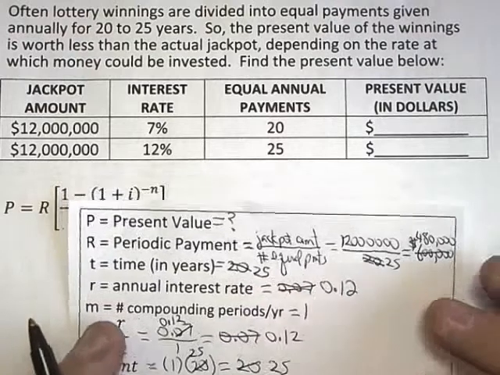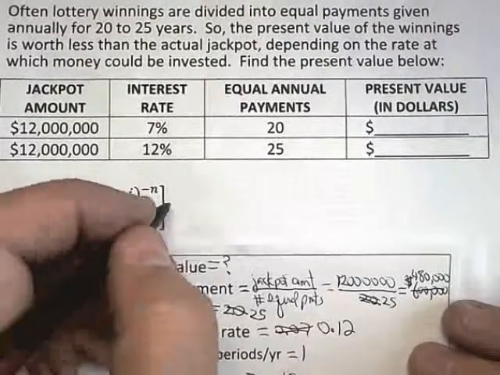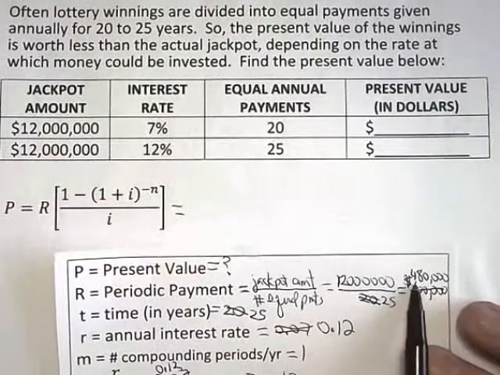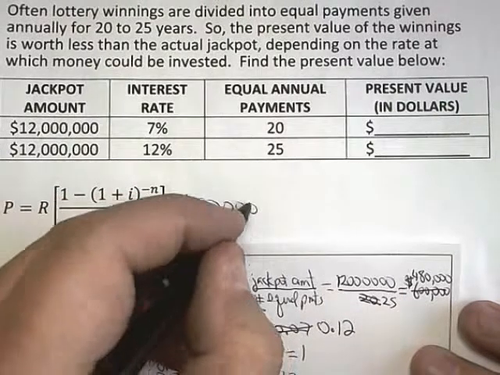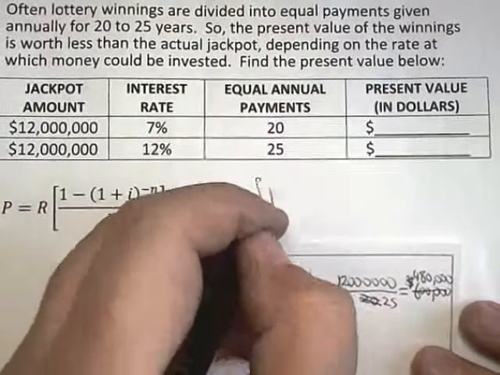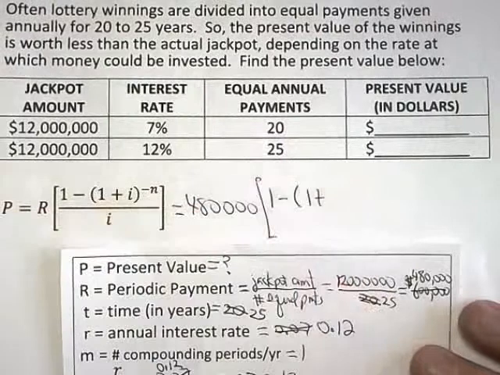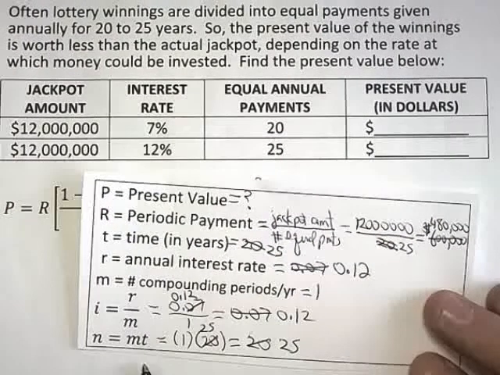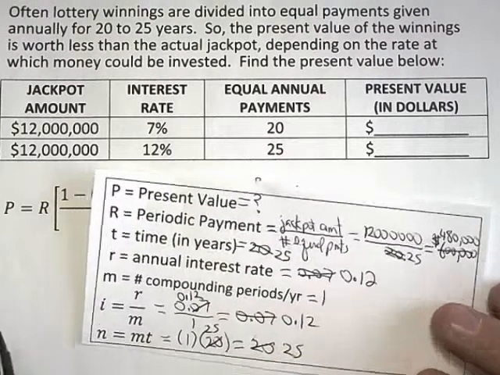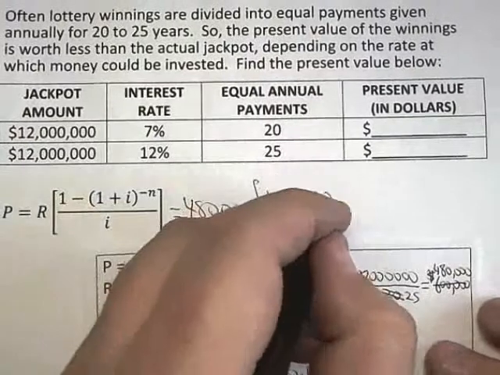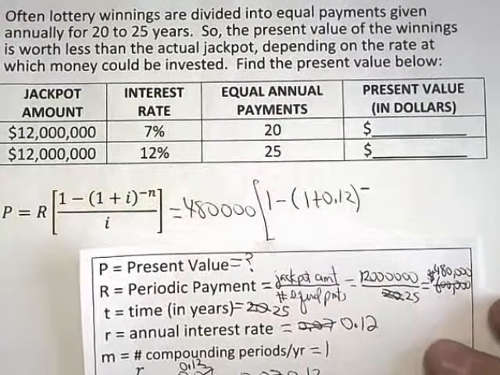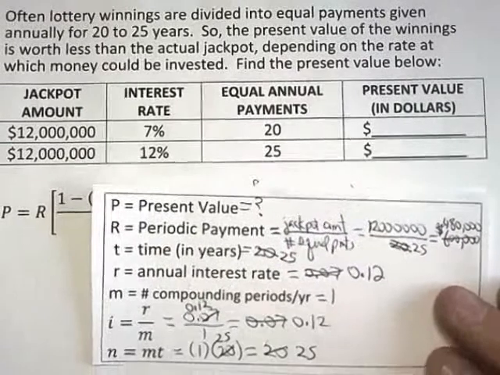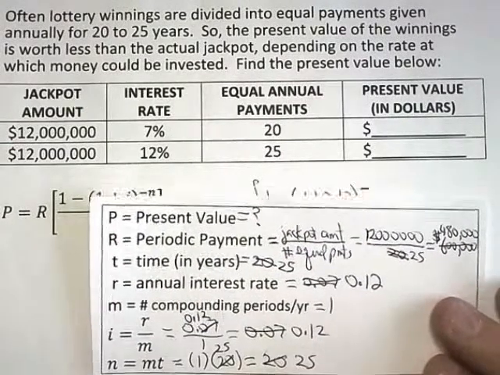So when you go down here to plug in your values, the capital R, like I said, changed to 480,000. Then you've got 1 minus the quantity 1 plus little i, which changed, if you remember, to 0.12, and that's raised to the negative n power. And remember, n changed to 25.